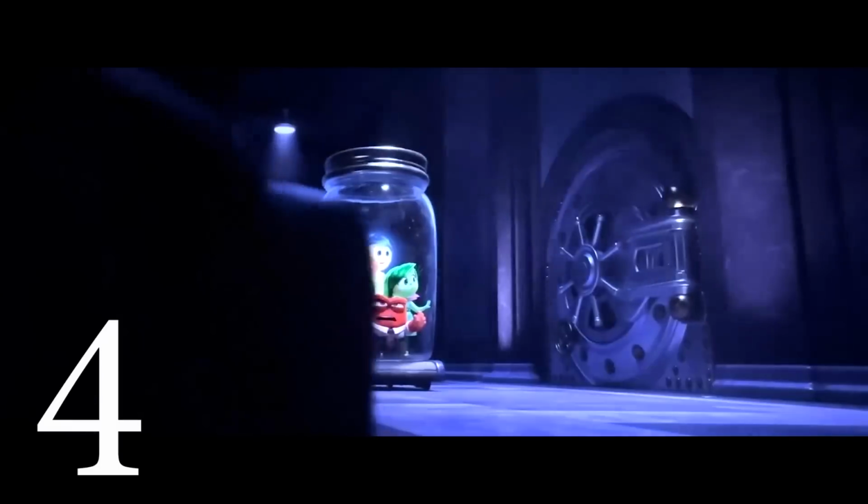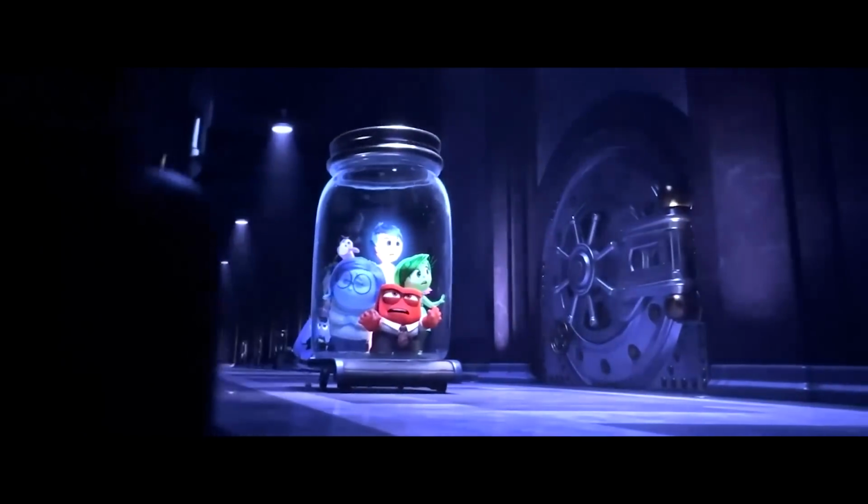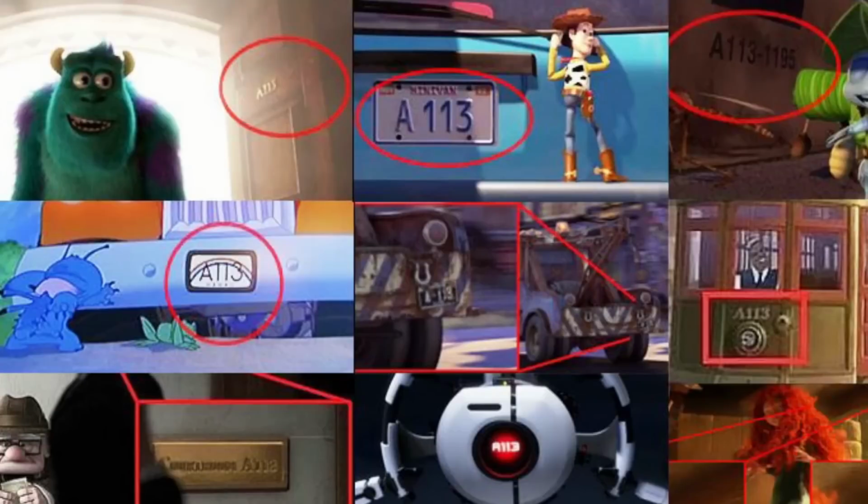The vault where Riley's secrets are stored has the code A113, written in Roman numerals. This is a reference to Classroom 113 at the California Institute of the Arts. Many Pixar animators studied in this classroom, and for years they have placed the number in all their movies. Seriously, you can find this number hidden in all Pixar movies.